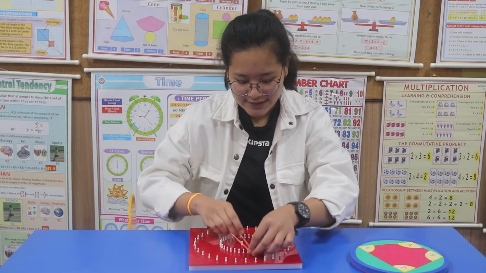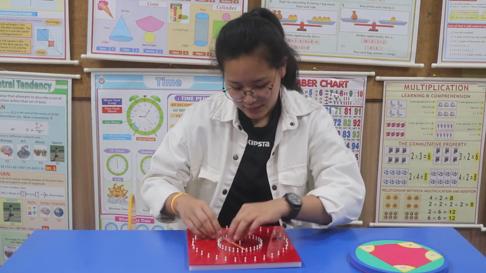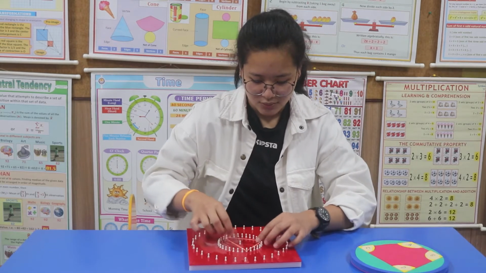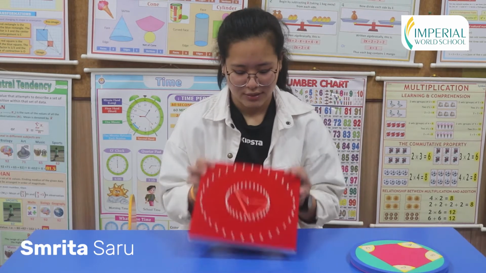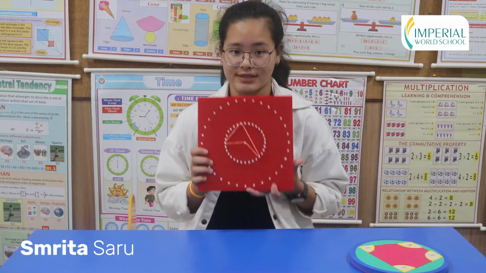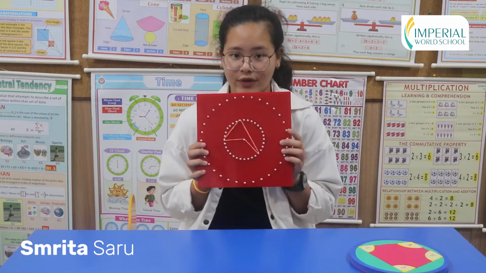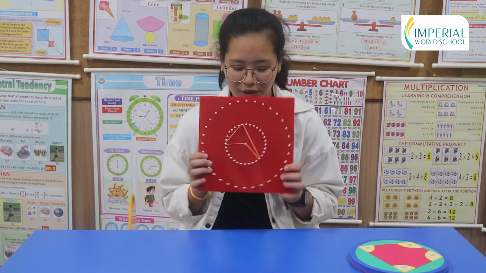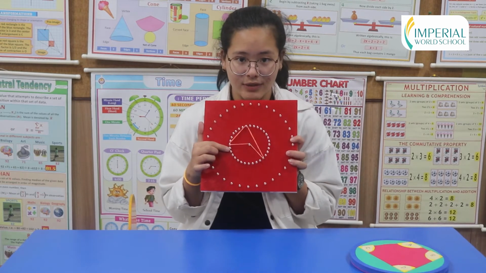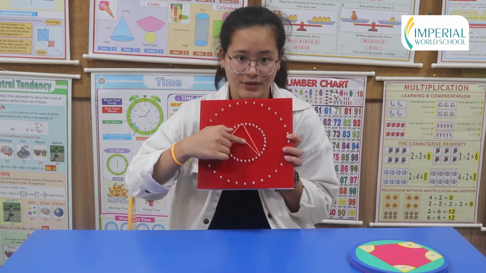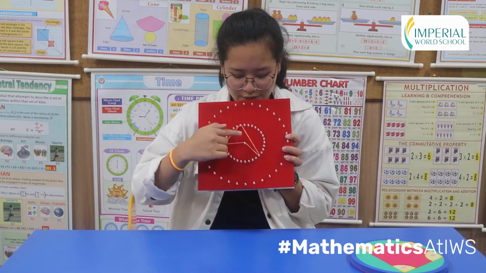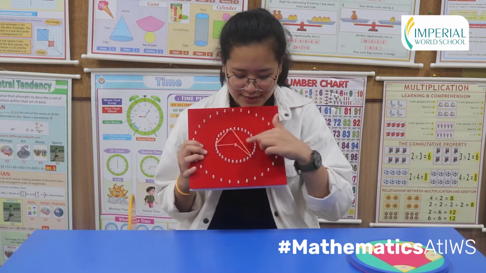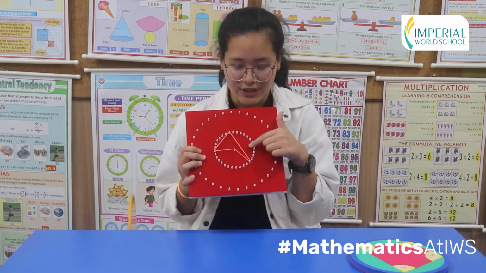So based on what I had said earlier, do you think this is a cyclic quadrilateral? If your answer was yes, I'm sorry to say, but that was wrong. This is not considered a cyclic quadrilateral because the center of the circle is one of the vertices of the quadrilateral. Hence, this is not a cyclic quadrilateral.